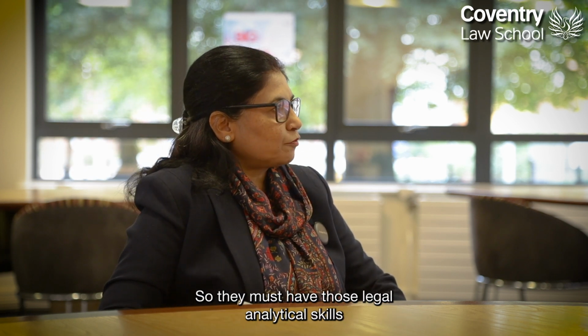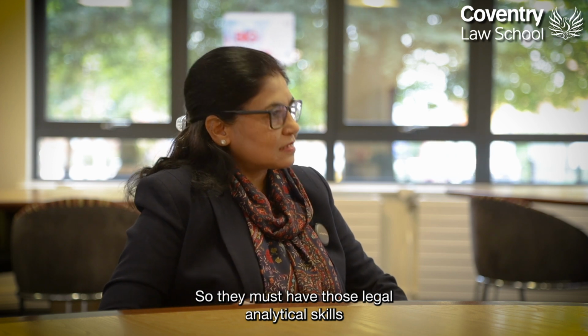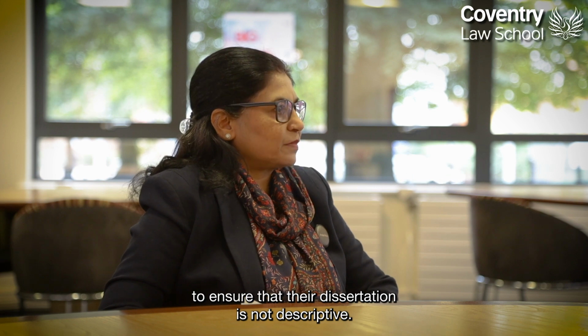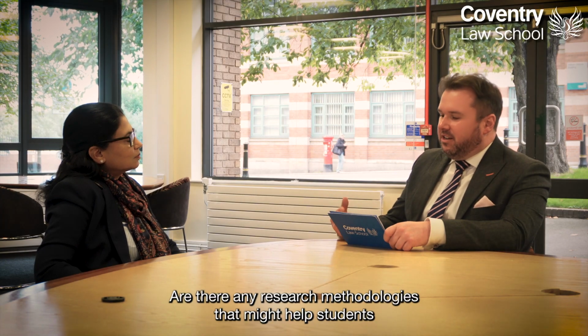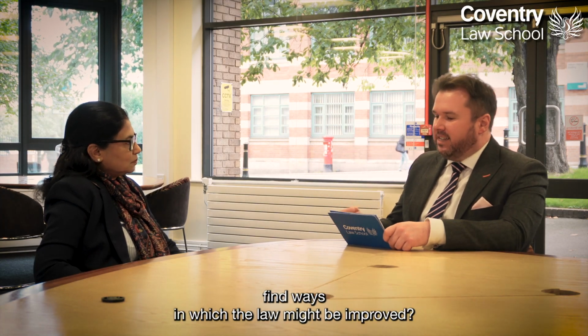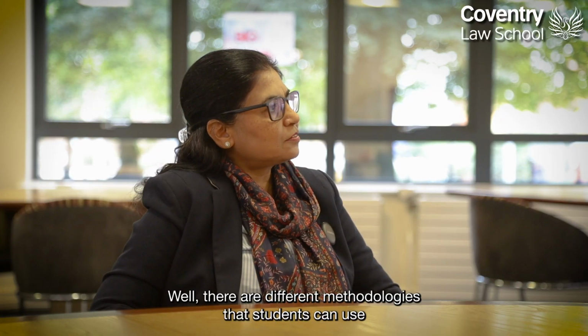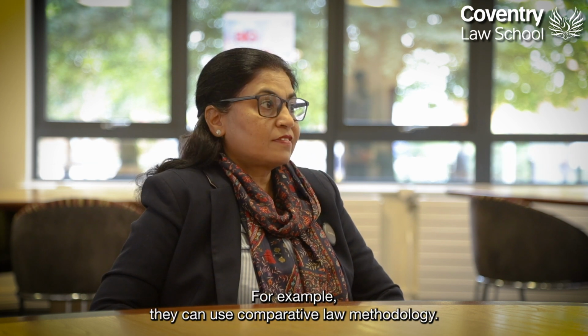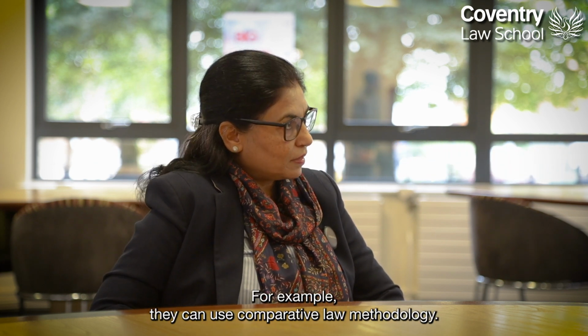So they must have those legal analytical skills to ensure that their dissertation is not descriptive. Are there any research methodologies that might help students find ways in which the law might be improved? Well, there are different methodologies that students can use to suggest improvements in the law. For example, they can use comparative law methodology.